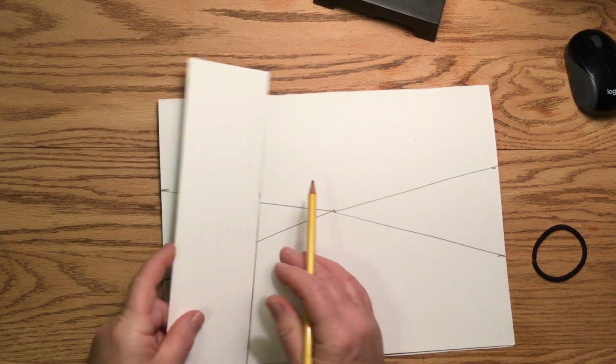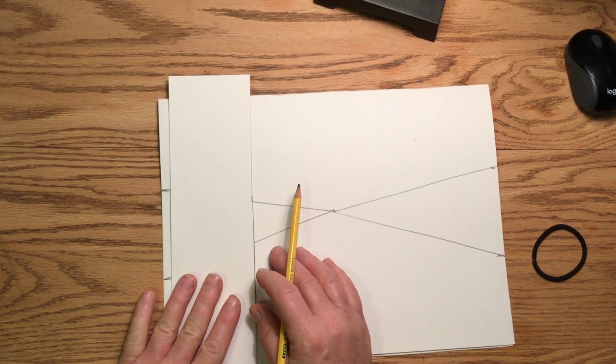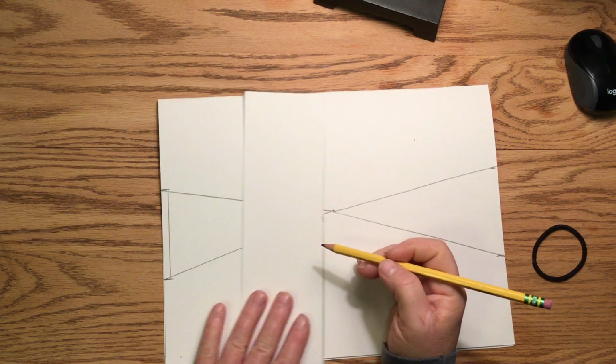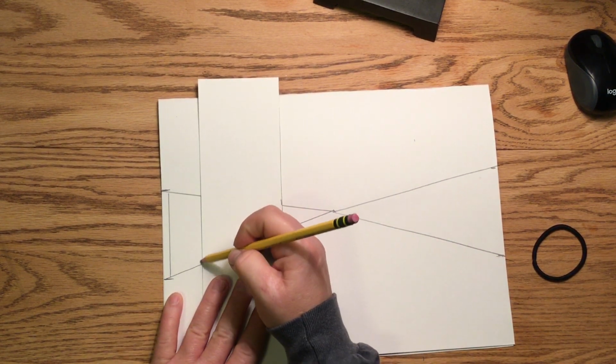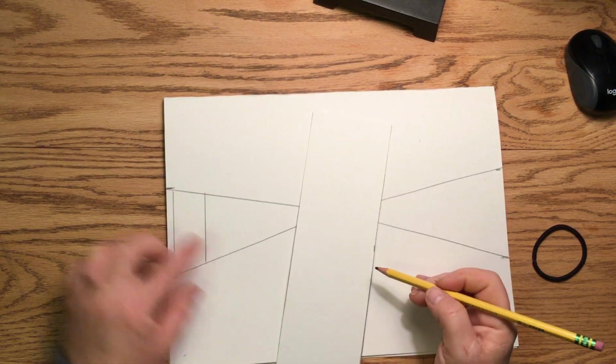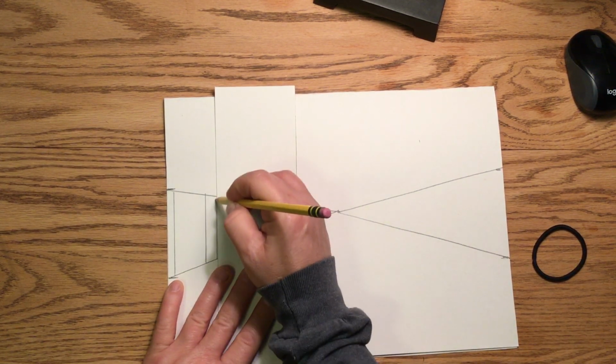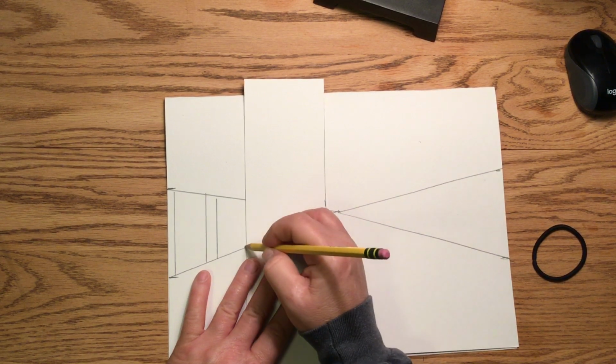But what I'm going to do is use my straight edge and go right over to the left side and say, okay, that is where the J is going to be for Jennifer. Then I'm going to leave a little bit of space and put an E right here.